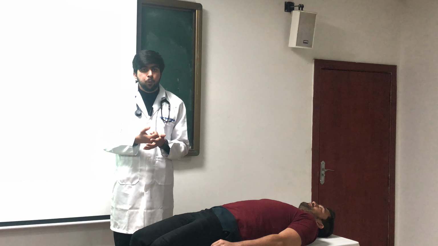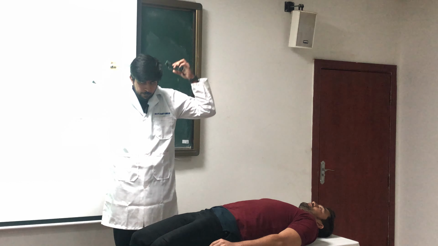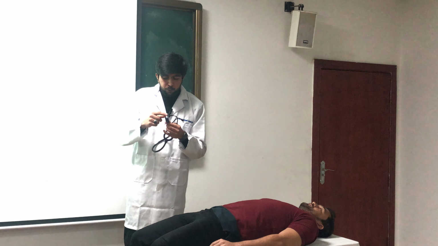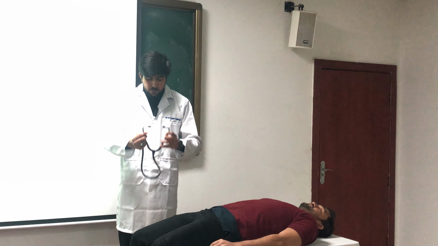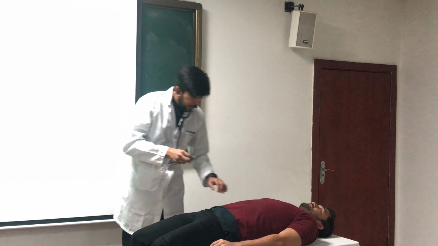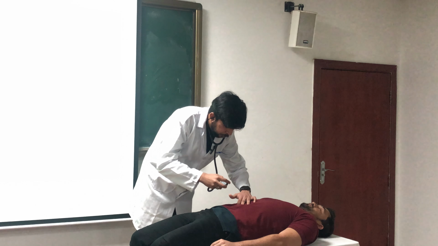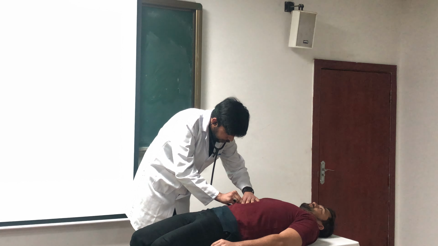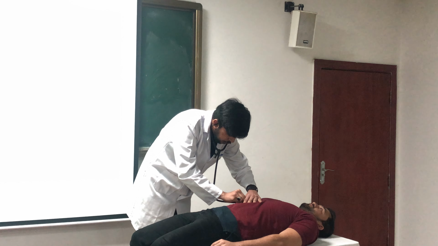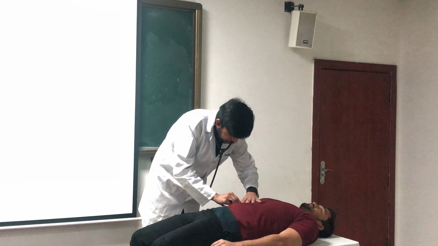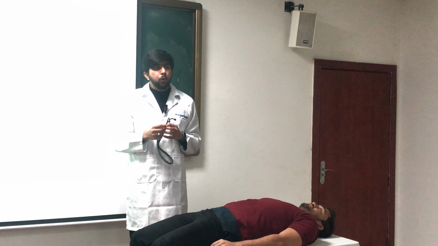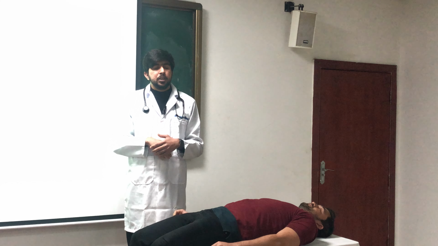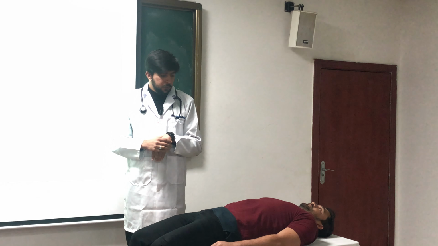So the presence of any renal bruit suggests renal artery stenosis, and for that always remember when you are listening for the bruit, try to use the bell of the stethoscope instead of using the main areas. Remember, lateral and above the umbilicus. So if you hear any bruit here, that will be the presence of renal artery stenosis or any associated condition that is affecting your renal artery.